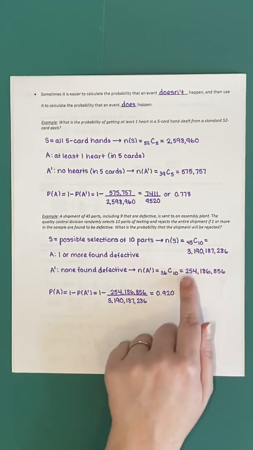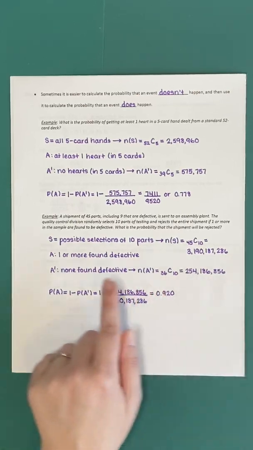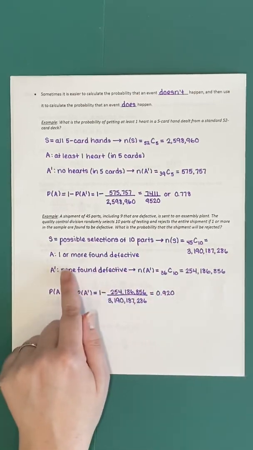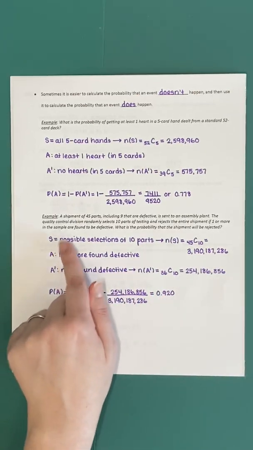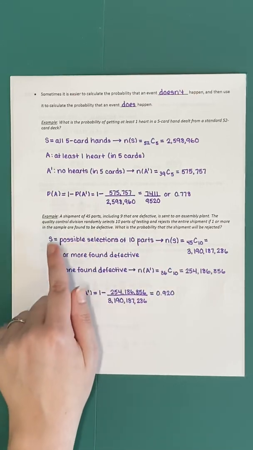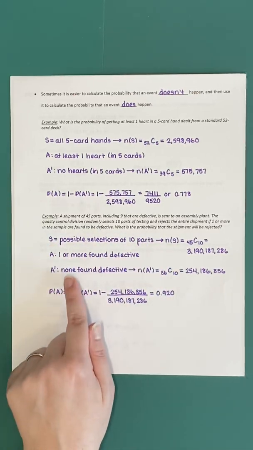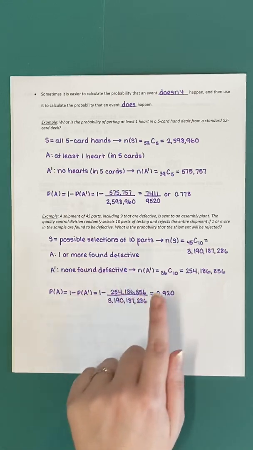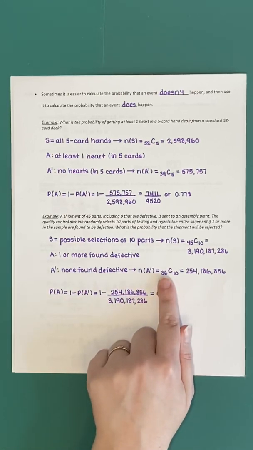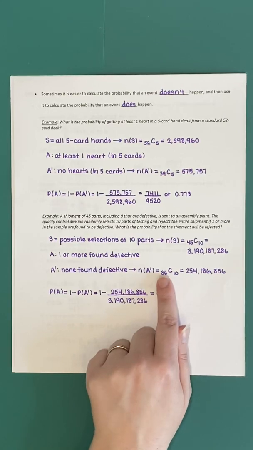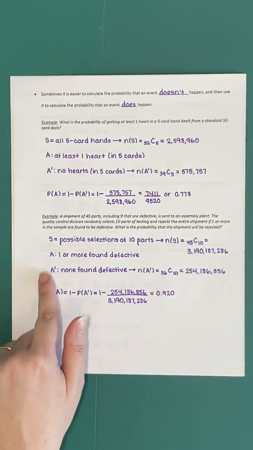This is the total number of ways to choose a sample where none would be defective. We're choosing the sample of 10 because that's the experiment, but we're choosing a sample where none are defective, so we're choosing from the 36 parts that are not defective. Well, remember, this is not the event we're interested in.